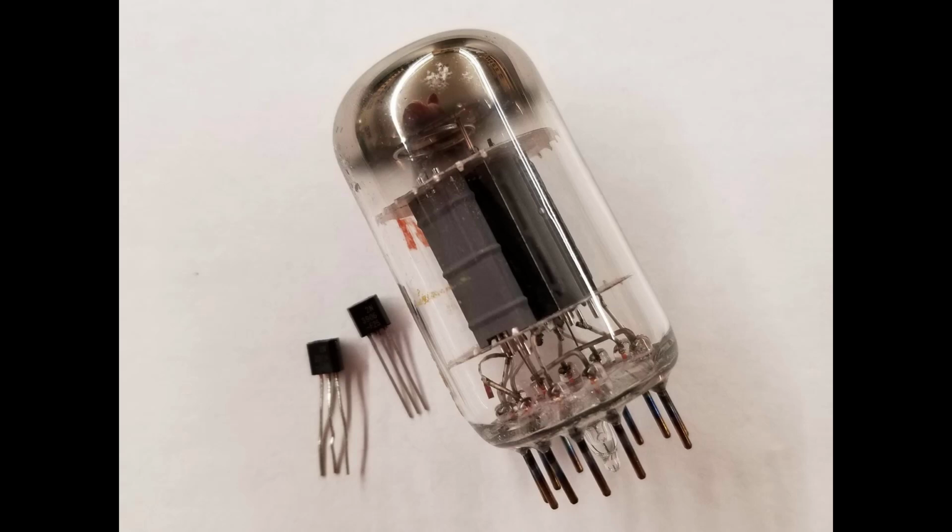Vacuum tubes are just much larger, they're made out of glass, they're fragile, they use a lot more power, they would get hot and burn out. Transistors were solid-state devices made out of all solid materials. You could drop them, they wouldn't break, and they use a lot less power, just much better for many applications. And at this point in time, transistors have essentially replaced vacuum tubes in almost all of electronics.